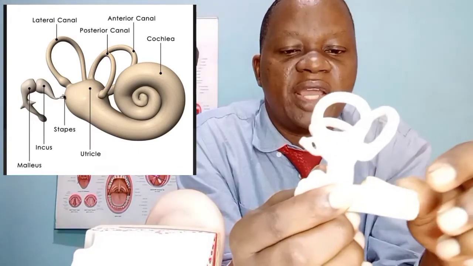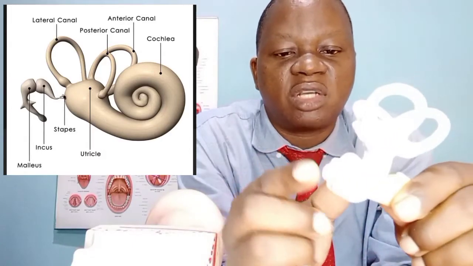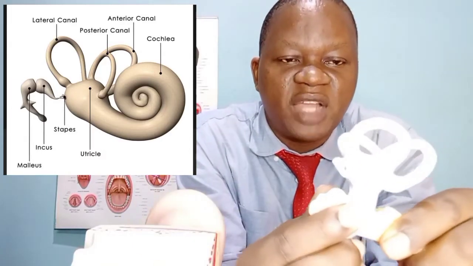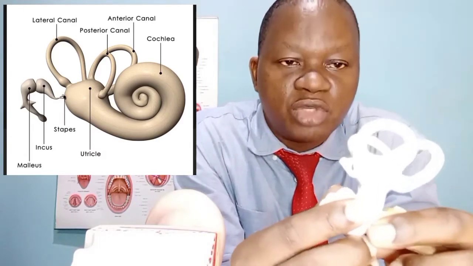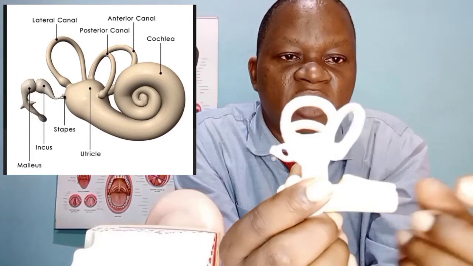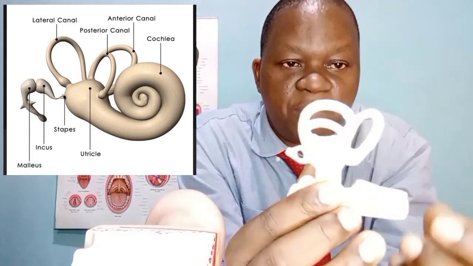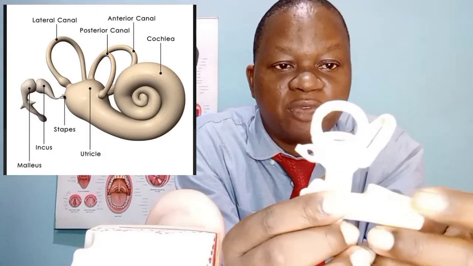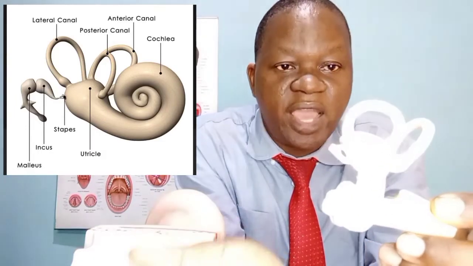The purpose of the cochlea is to receive sound waves from the middle ear and transmit same to the vestibular nerves, which will eventually send the sound or the message or the impulse to the brain in order to interpret the type of sound that is being heard or received.